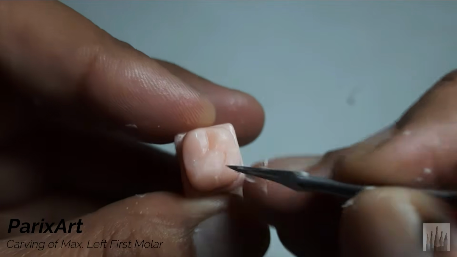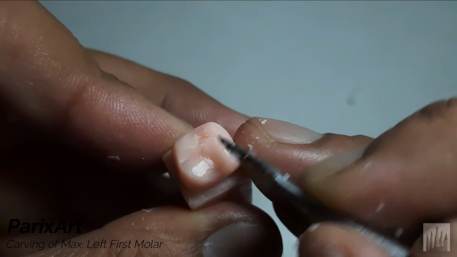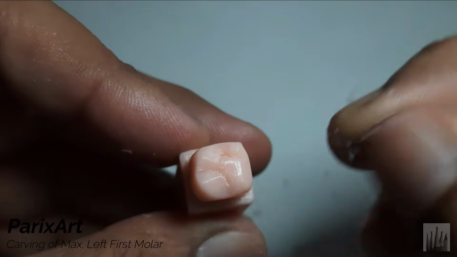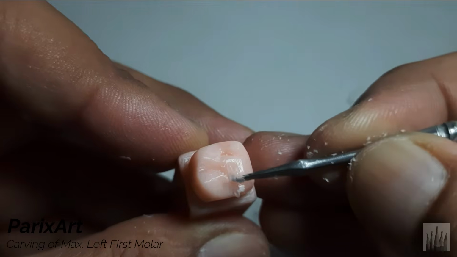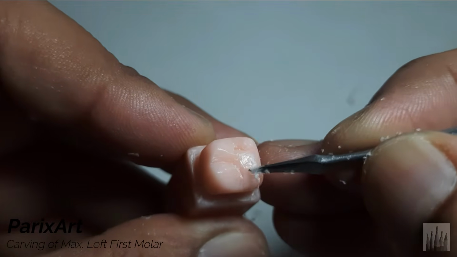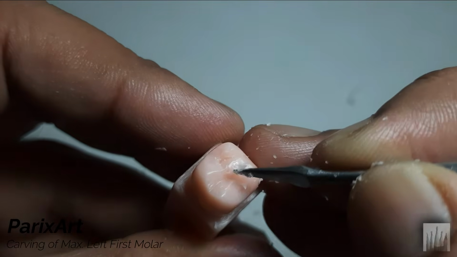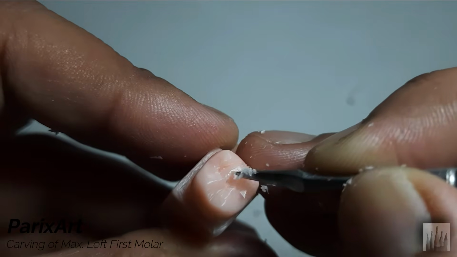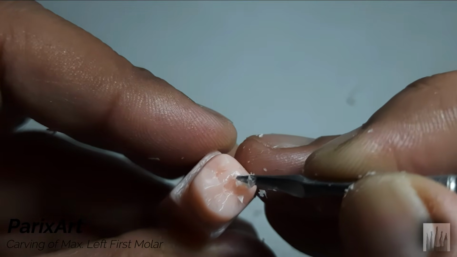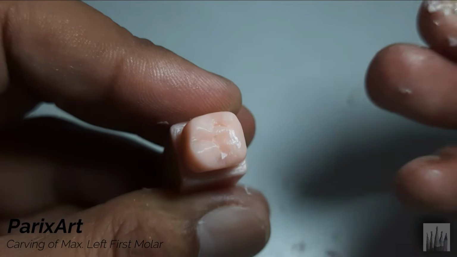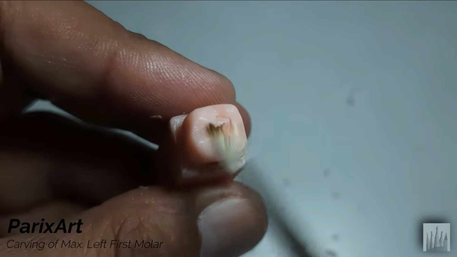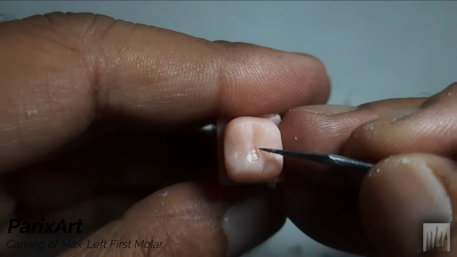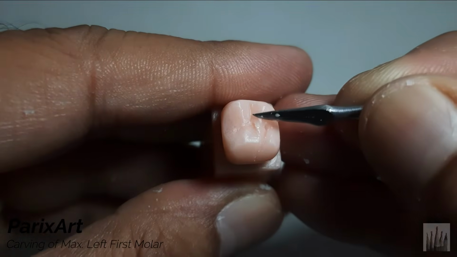Now we'll carve the slope of this cusp toward the center. More in the center. Now develop the transverse groove by carving the cuspal slope to the depth.